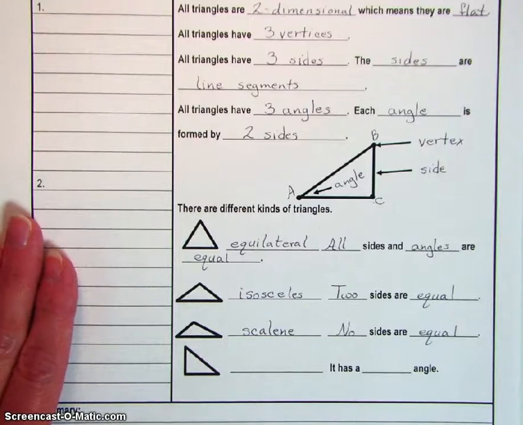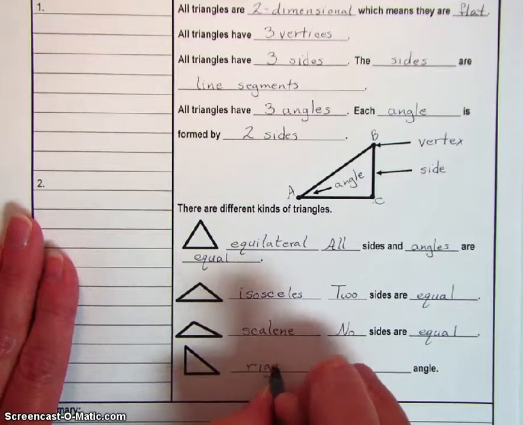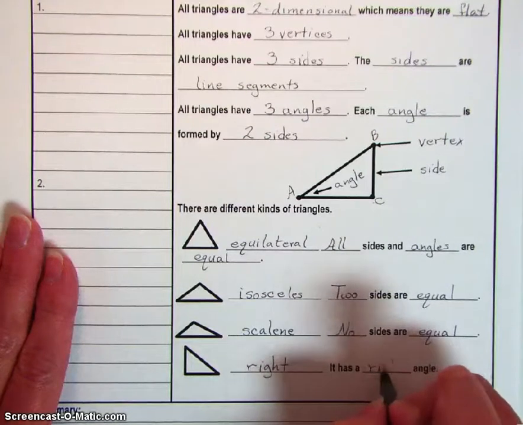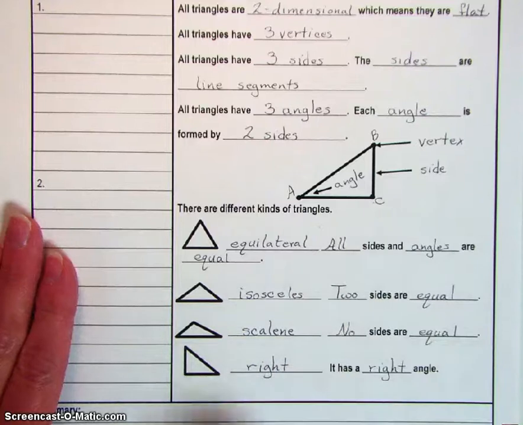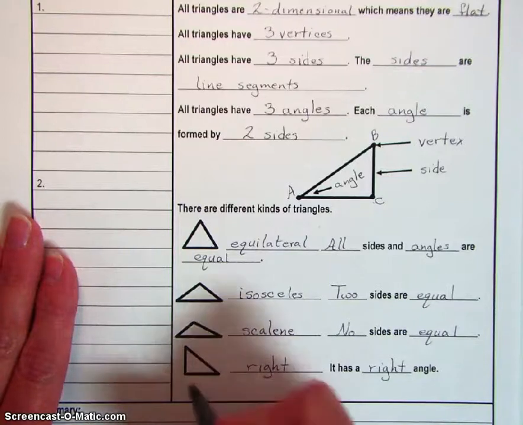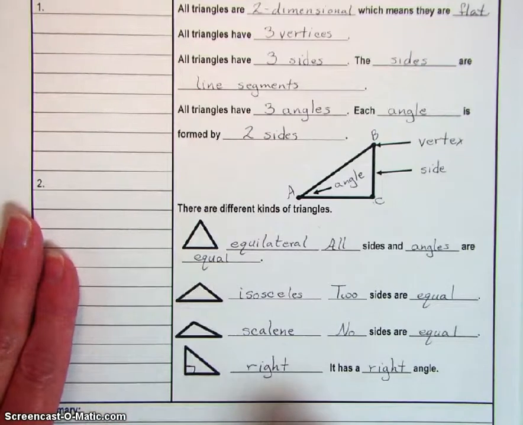Our very last triangle is a very special triangle. This one is called a right triangle. And it has a right angle. The right angle is the one that has a line going straight down like this and another one coming straight off of it. So you have the two sides meeting like this. And sometimes you'll see this little square drawn on here too, showing you that that is a right angle.